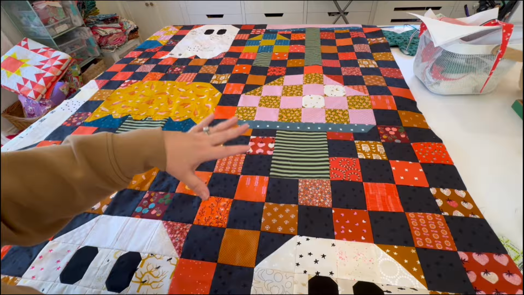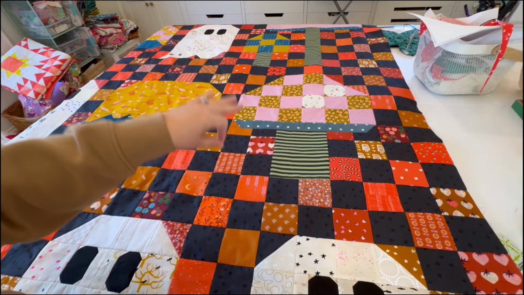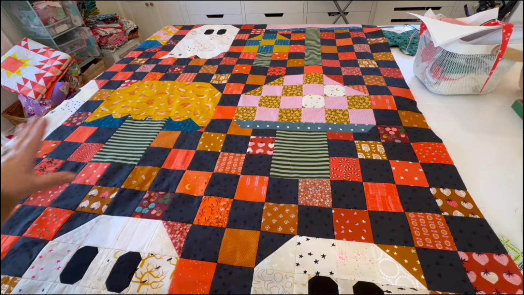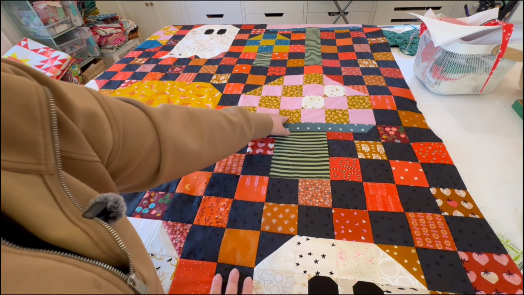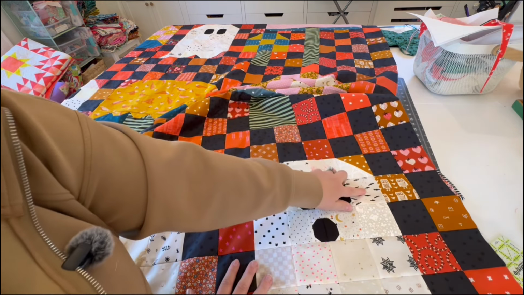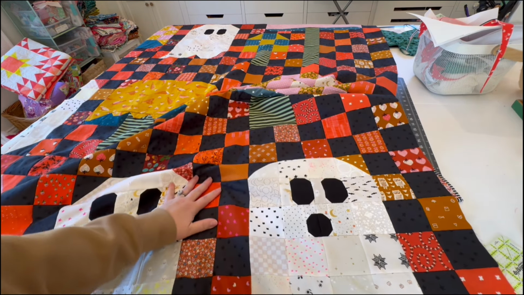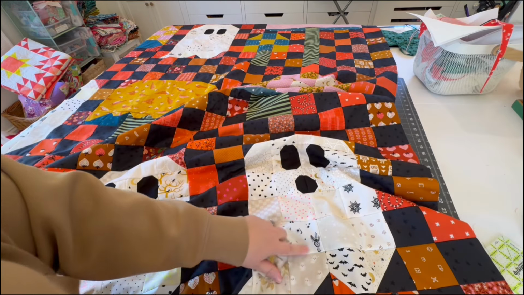I also wanted to share this because there's hardly any Halloween fabric in this quilt. I really wanted to give it an overall vibe of just fall. So this is technically a Halloween fabric, and this one, and then we've got some bats down here, and some little ghosts, but they work with the ghosts.